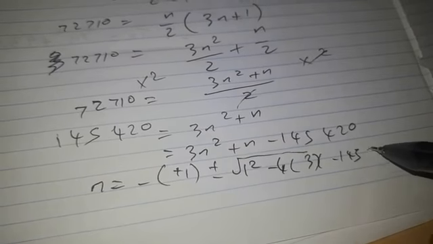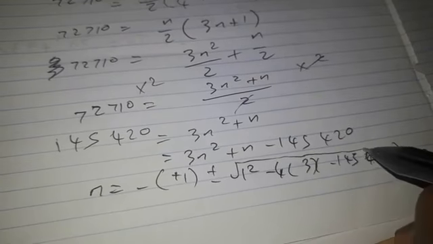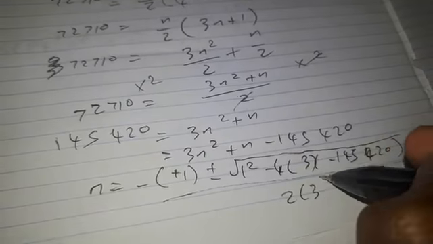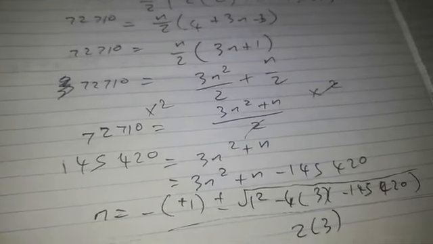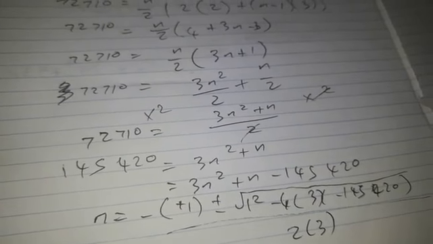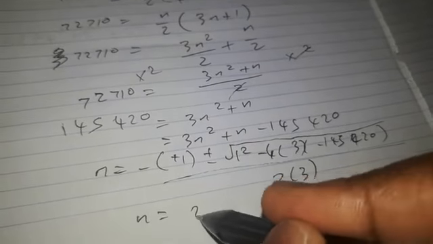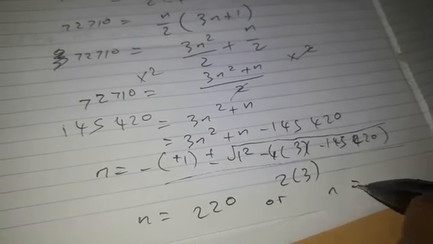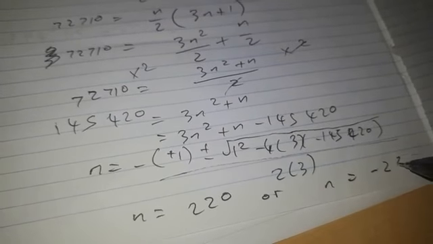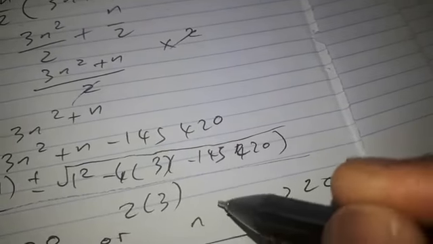Yeah, this is quite a big number, but that's what we're getting, right? So you use it. Don't be intimidated by big values in your exams. If they're big, they're big. It's not your fault. So all this in the calculator, you're going to get that your value for n is equal to 220, or your value for n is equal to, well, your value for n cannot be negative, so you'll need to disregard this second value because n cannot be negative.